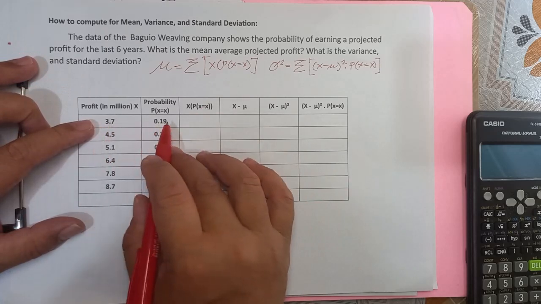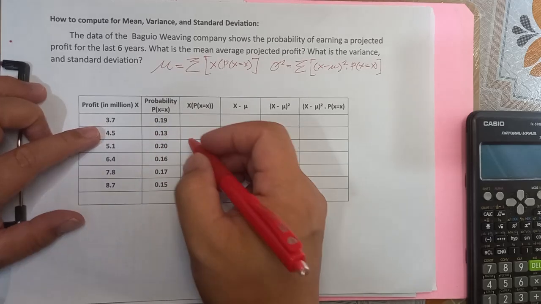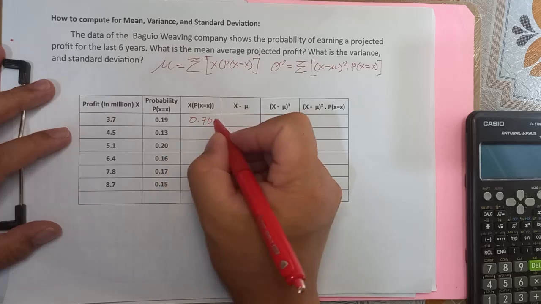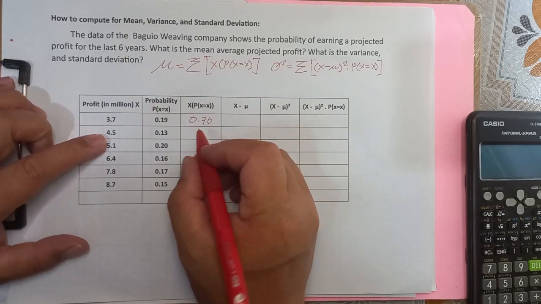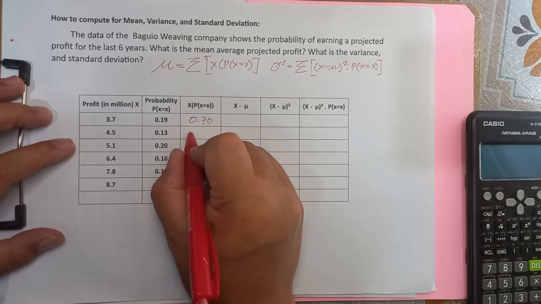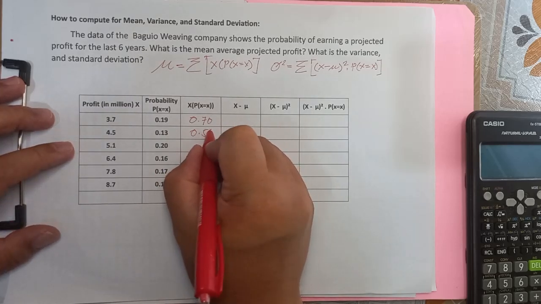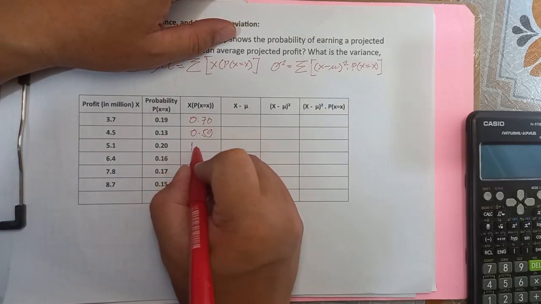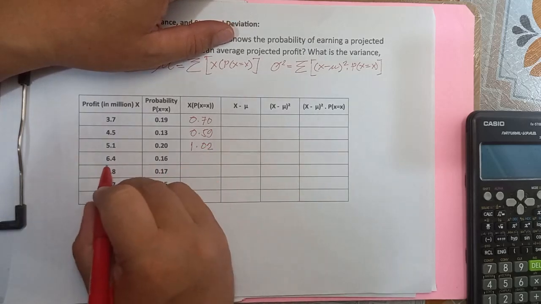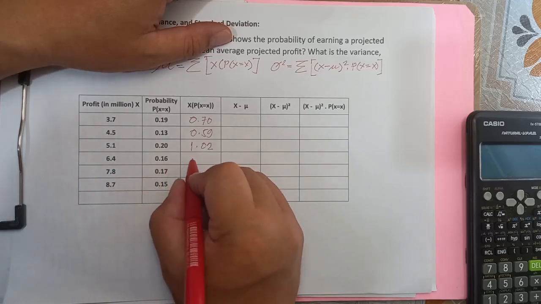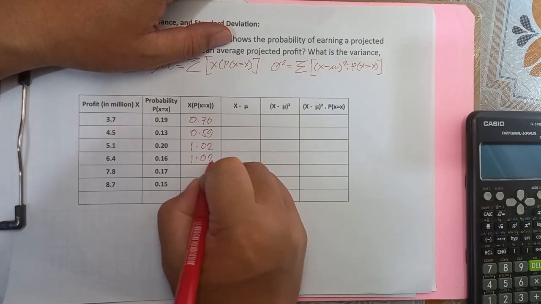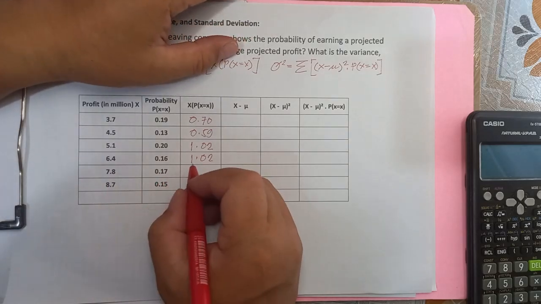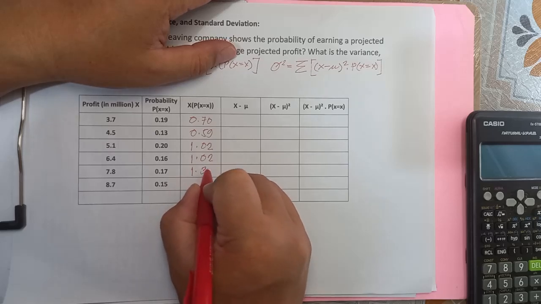Multiplying the first column and the second column, 3.7 multiplied by 0.19 gives 0.70, rounded off to the second decimal point. 4.5 multiplied by 0.13 gives 0.59. 5.1 multiplied by 0.20 gives 1.02. 6.4 multiplied by 0.16 gives 1.02. 7.8 multiplied by 0.17 gives 1.33.